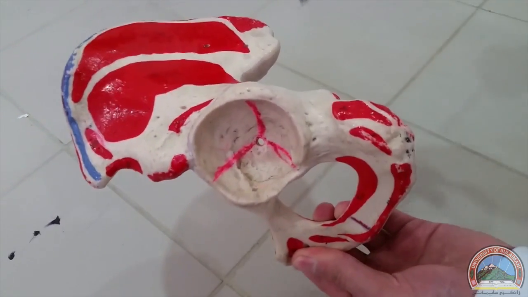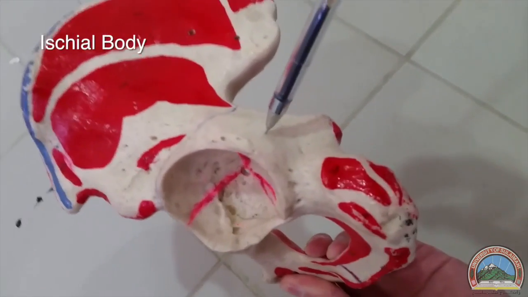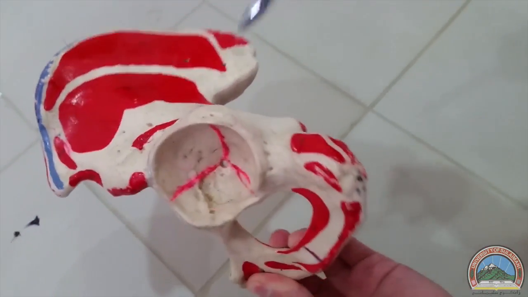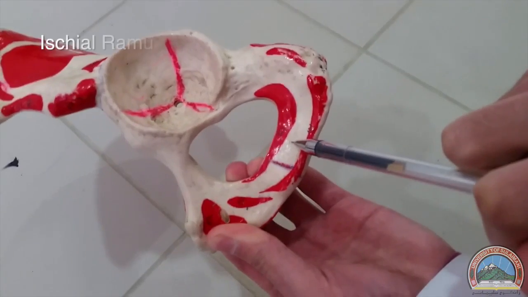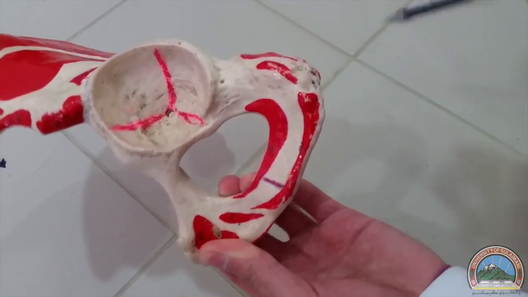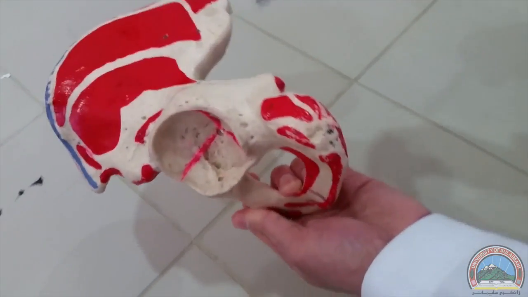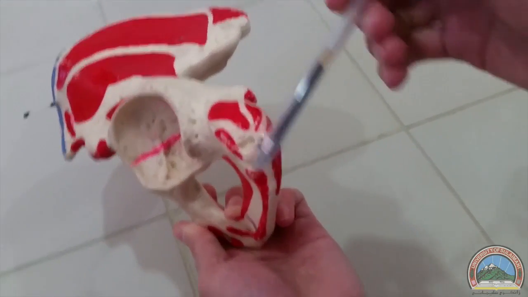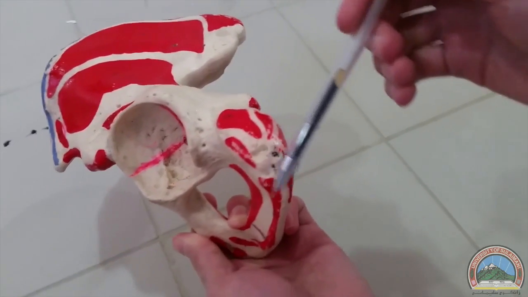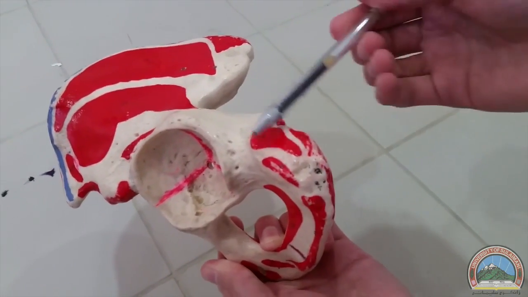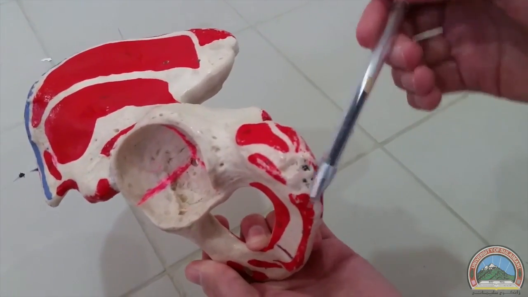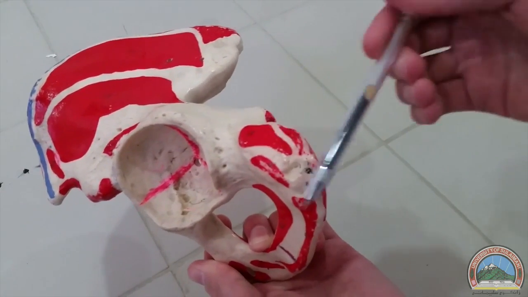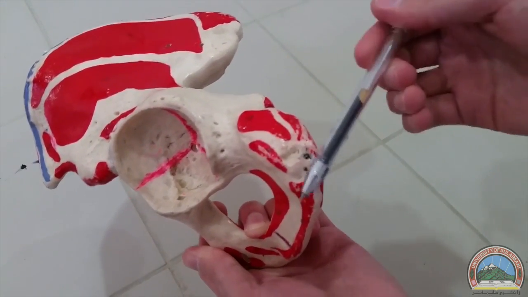Again here, this is the ischial body, this is the ischial ramus, this is the ischial tuberosity. It's on this part of the hip bone on which we sit. Ischial tuberosity.